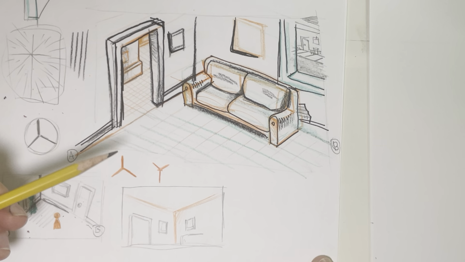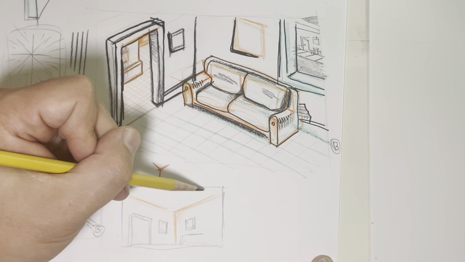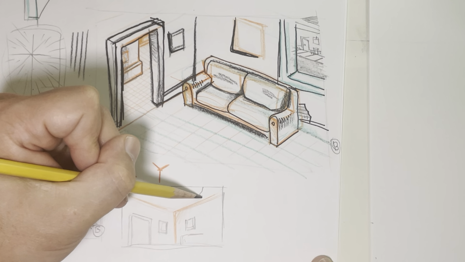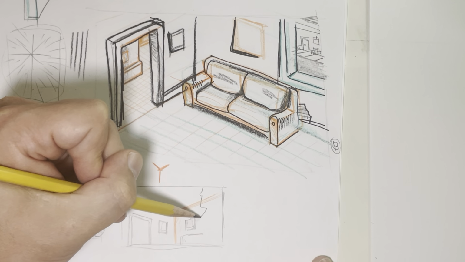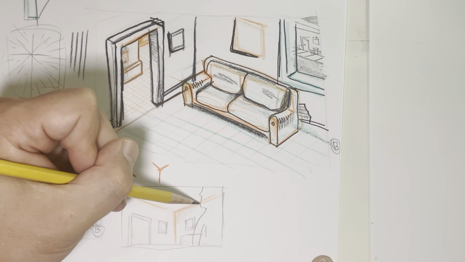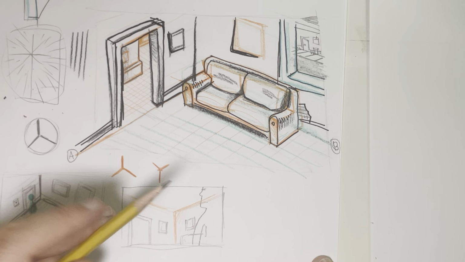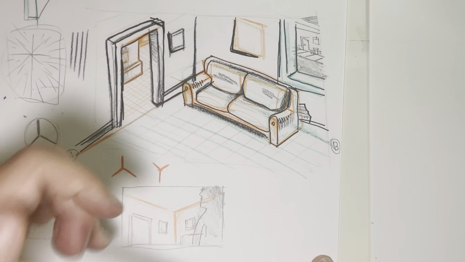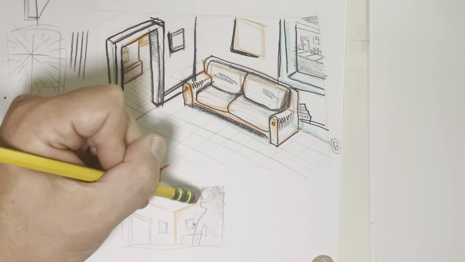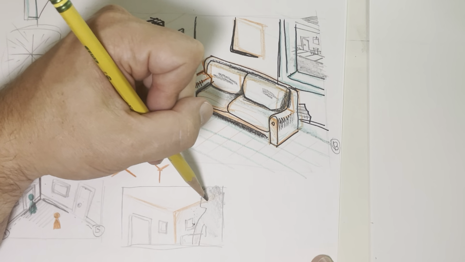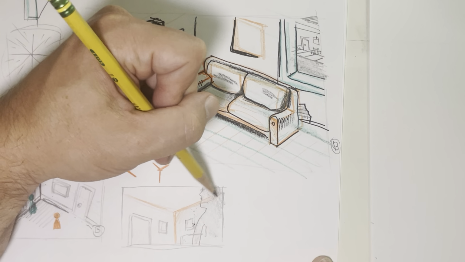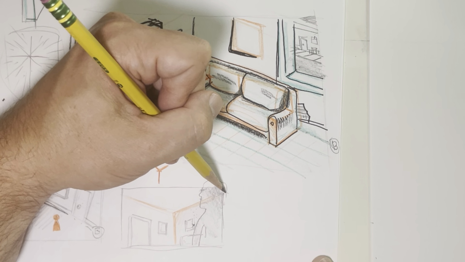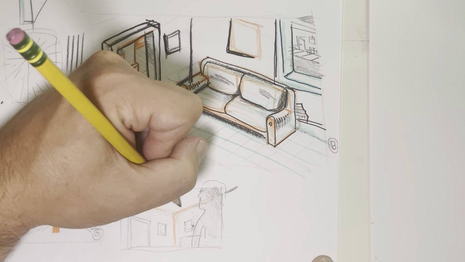Now this space I'm going to use to put a figure. And the figure is going to be bigger, imposing. But the thing that's really important is that this figure is blocking off this part of the set. So this line, their head is sort of interrupting this line right here.